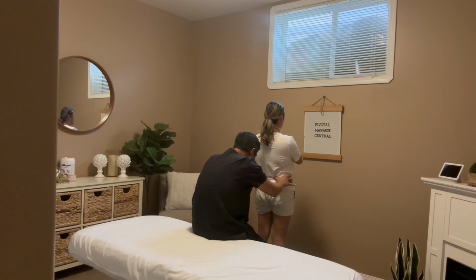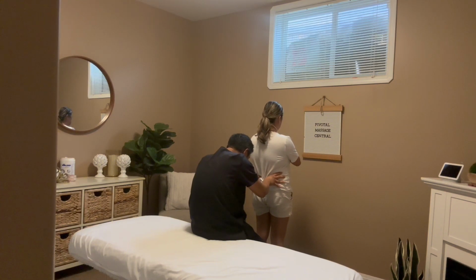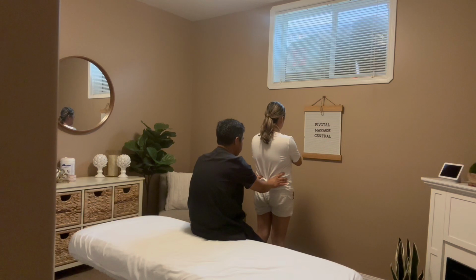So now I'm going to locate the S2. From here, this is your L5. And below that is S5, S4, S3, S2. Okay, now I'm looking for the stork test. I'm looking for the inferior movement. Okay, if it's stuck, then there's something wrong.